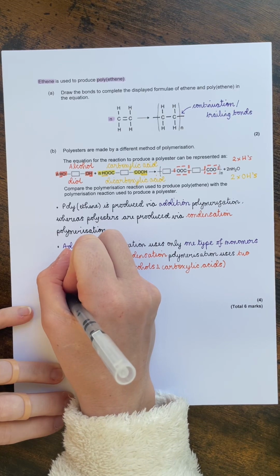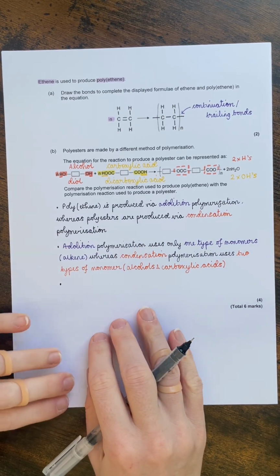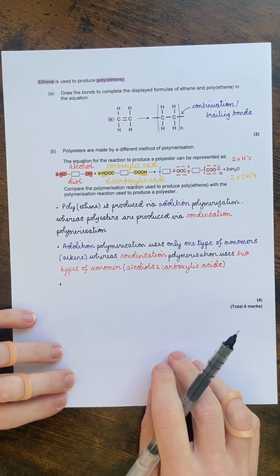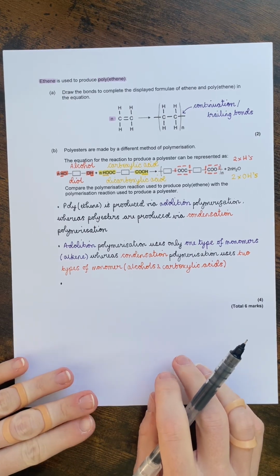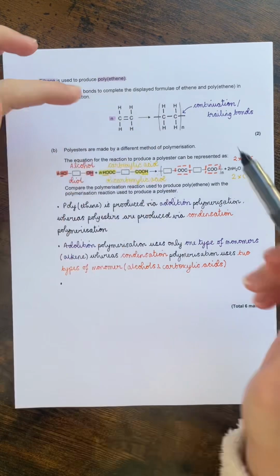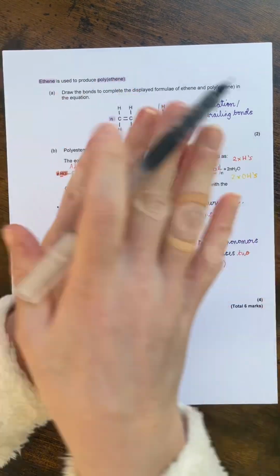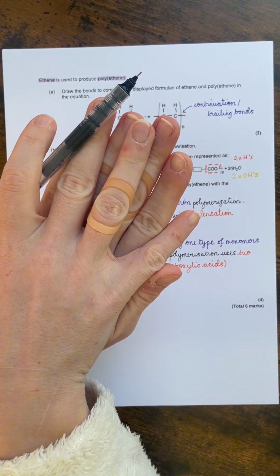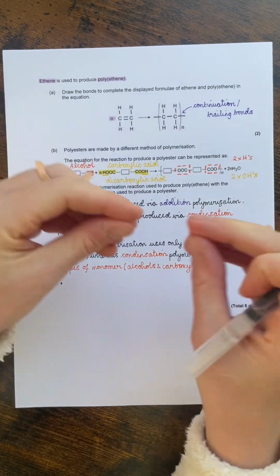Another thing we can think about is the products. So when we do addition polymerization or any addition reaction, we will only get one product, whether we're adding two different things together or two of the same type of thing together. Sounds a bit silly to say, but we are just adding them together.